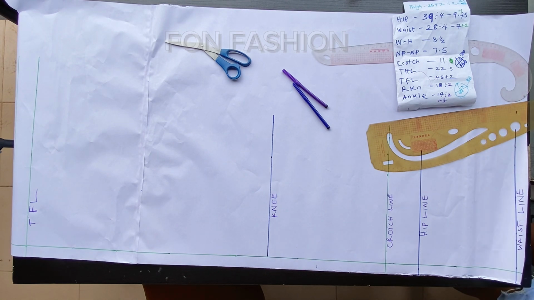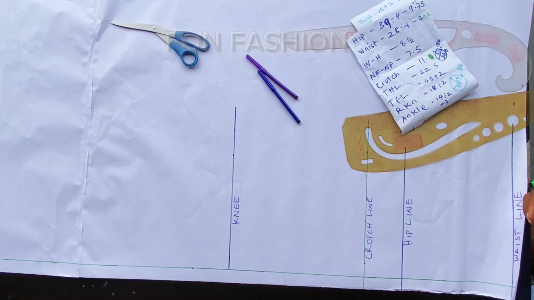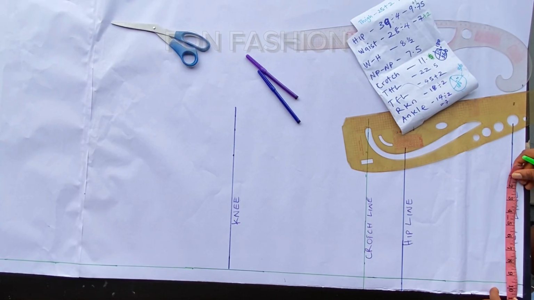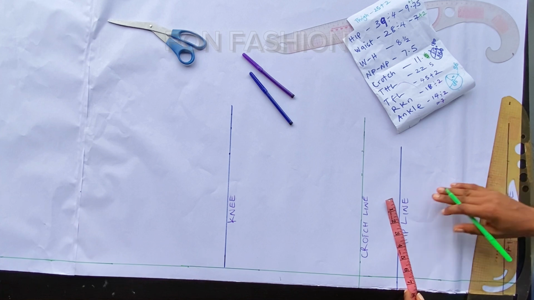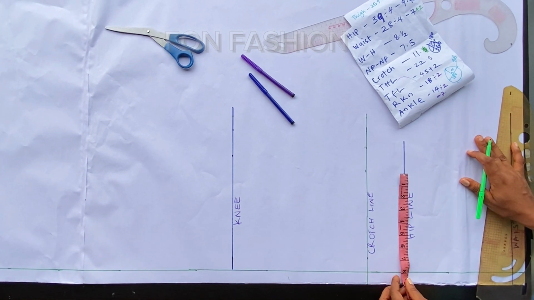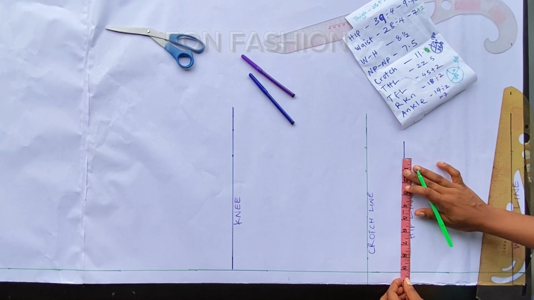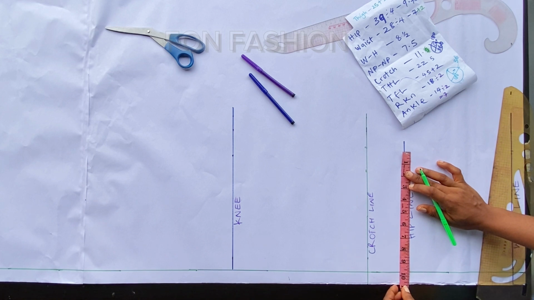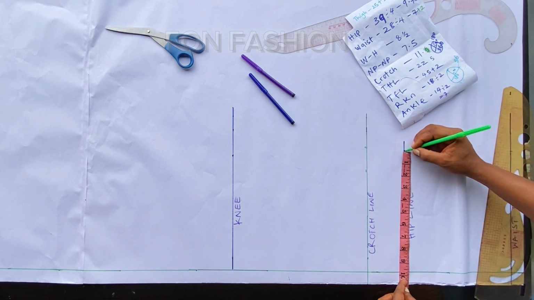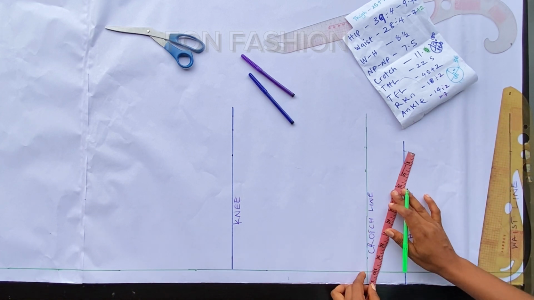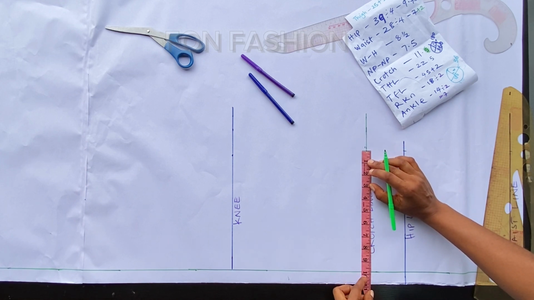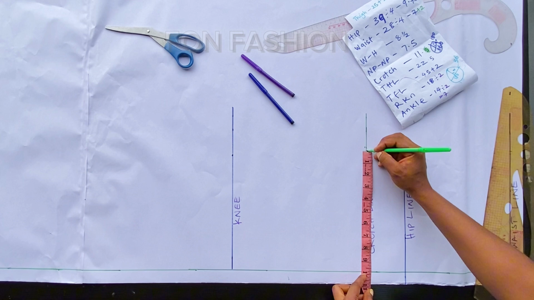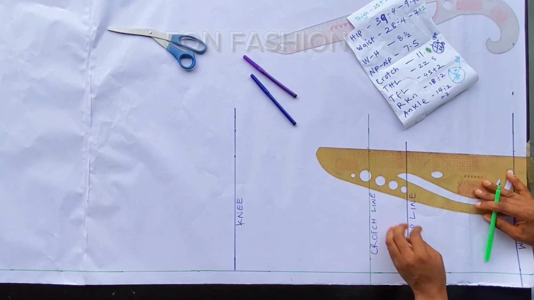We come to the waistline and mark hip measurement divided by 4 plus 1. So I have 10.75 here. Then you come to the hip line as well and mark the hip measurement divided by 4 plus 1. Then you come to the crotch line and do the same thing: mark hip measurement divided by 4 plus 1. Then you go ahead and connect the points.